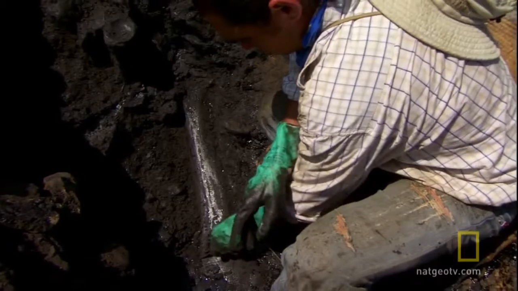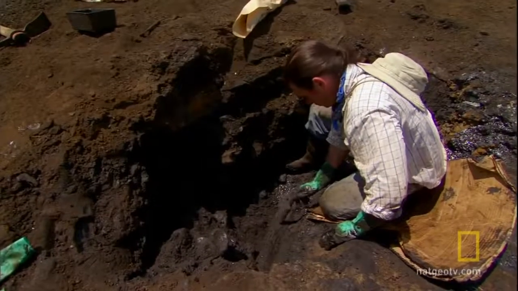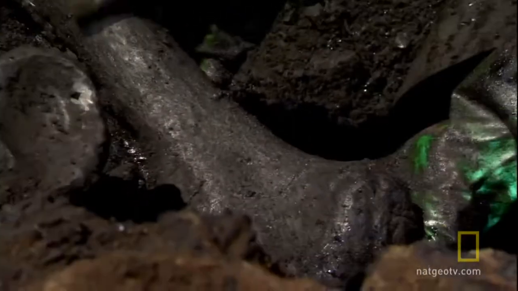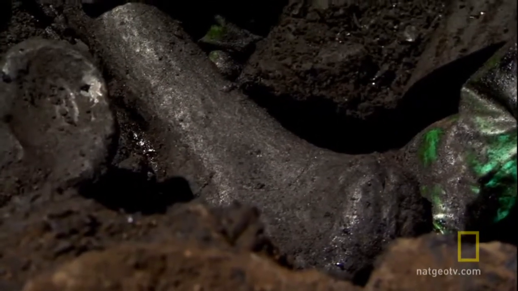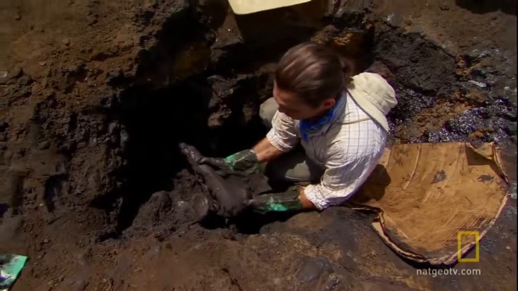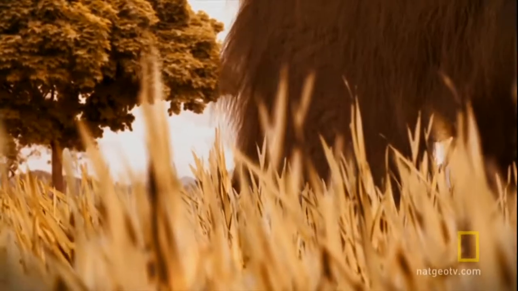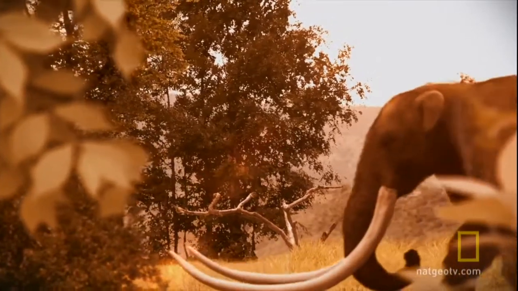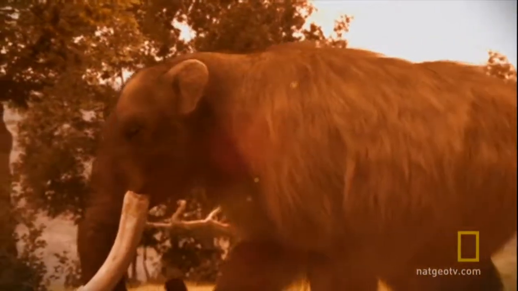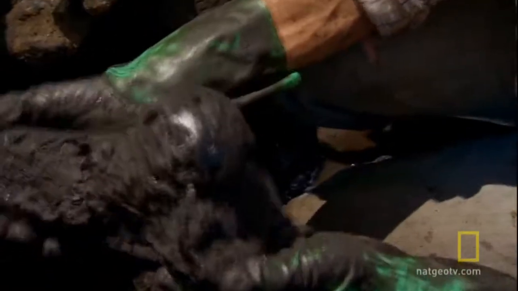Several feet down in the tar, Rincon discovers a bone. It's a big bone, a mastodon femur. The thigh bone of a stegomastodon, one of the largest mammals ever to walk this land. The elephant-like beast originated in North America some 10 million years ago. But it's turned up thousands of miles to the south and hundreds of generations later, living in Venezuela.